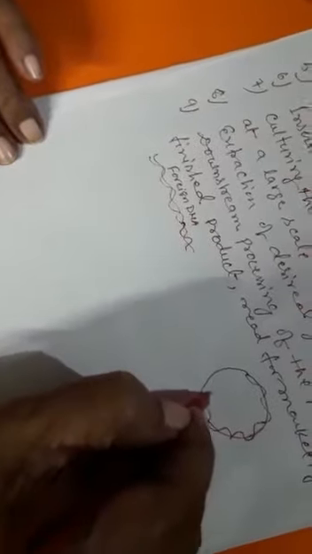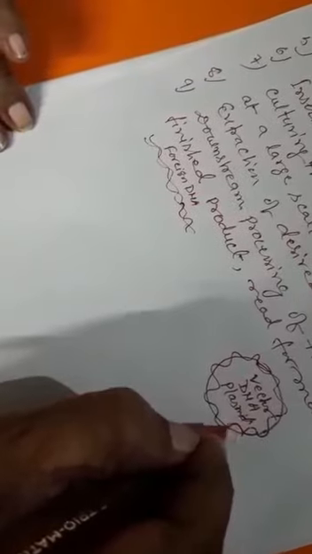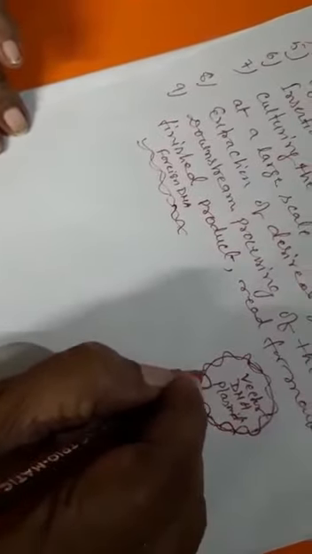Vector DNA, plasmid. Plasmid DNA is cut at a specific place, and the foreign DNA is cut and placed into that place.